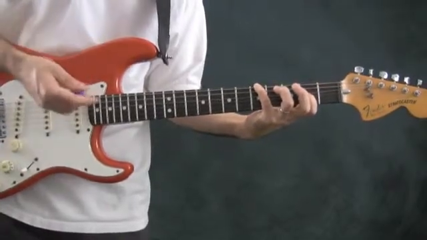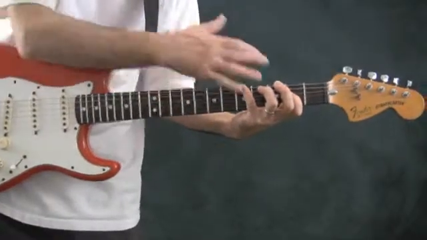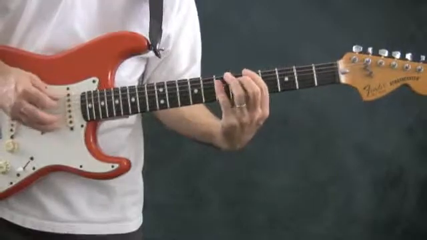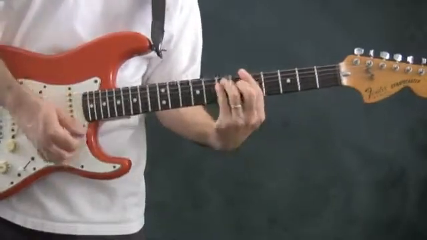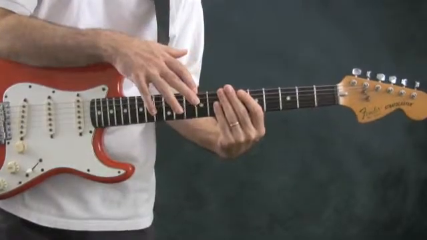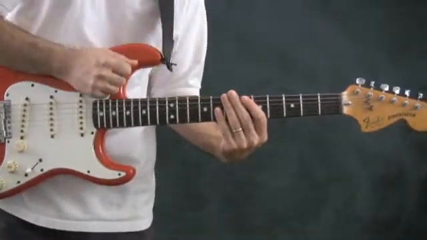You really have to practice to get used to being able to visualize intervals anywhere on the fretboard so that you can get used to scale patterns and chord patterns as well and be able to see, visualize intervals no matter where they are laid out on the guitar.